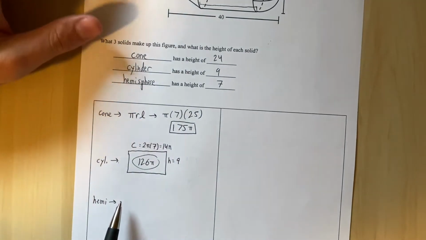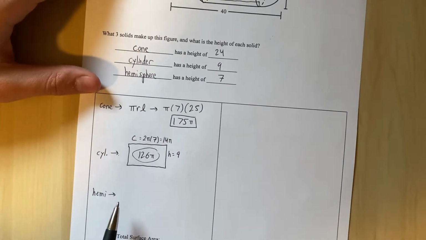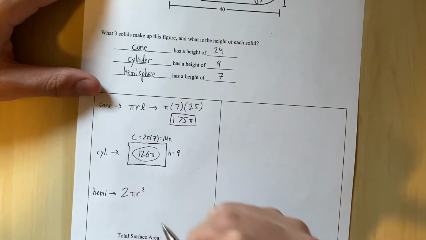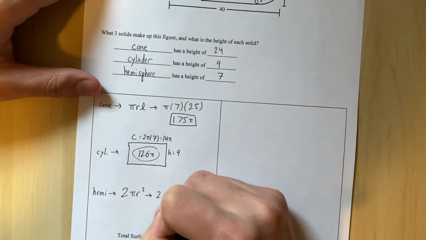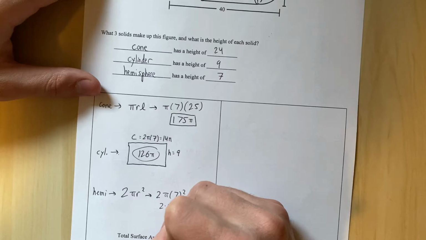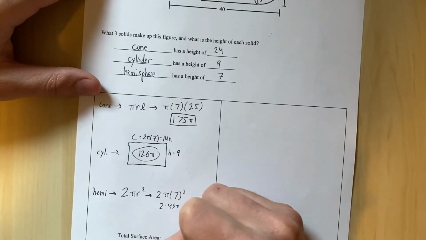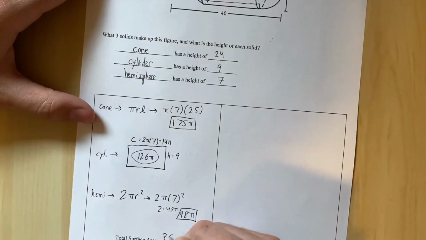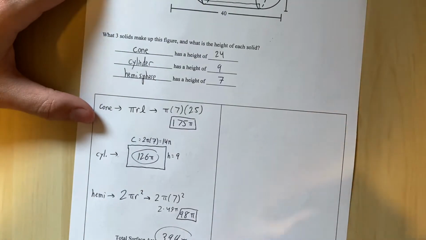The hemisphere, if you look back at your formulas, the lateral area of a hemisphere is 2 pi r squared. That's 2 pi times 7 squared. 2 times 49 pi is 98 pi. If I add that up, that's 399 pi. And this is your surface area.